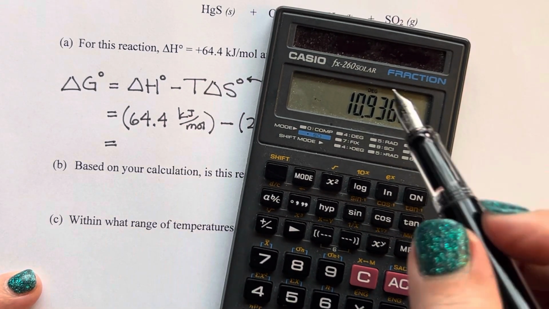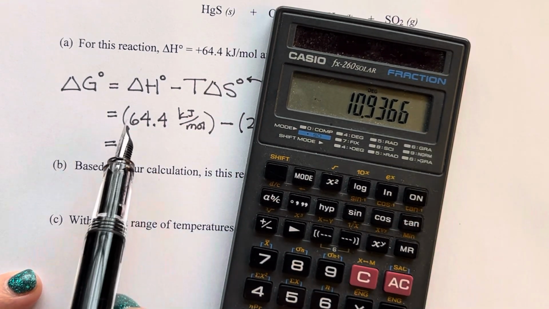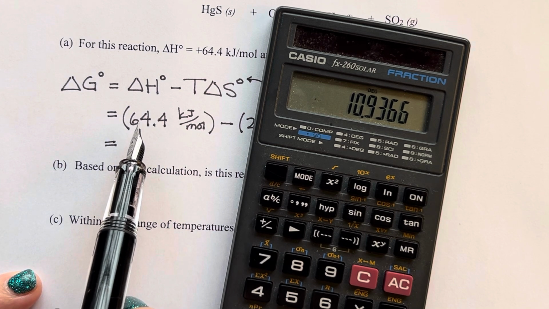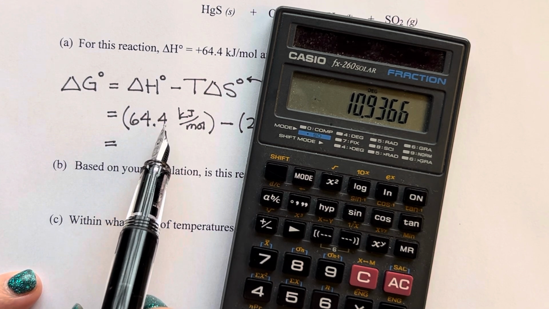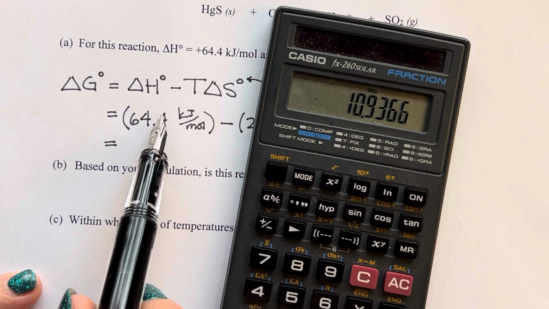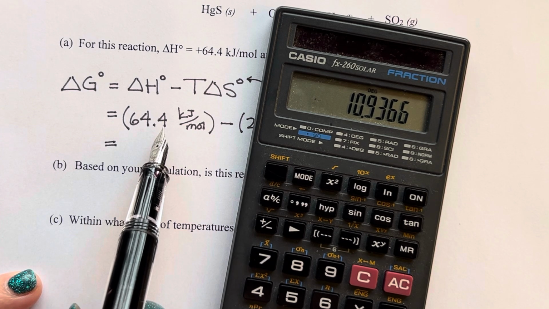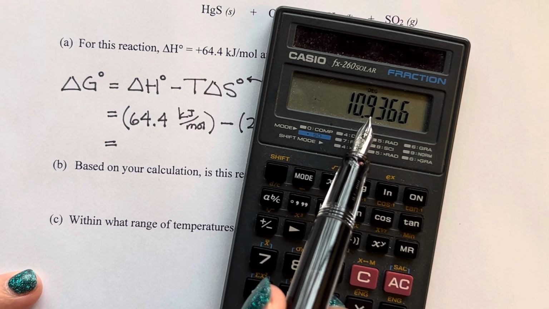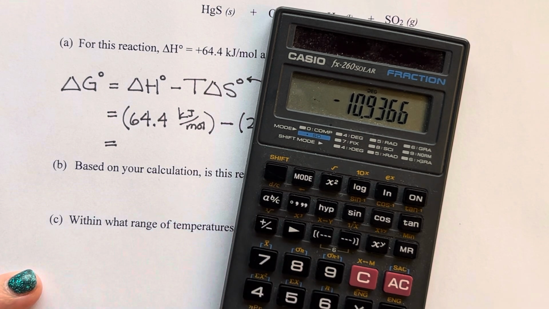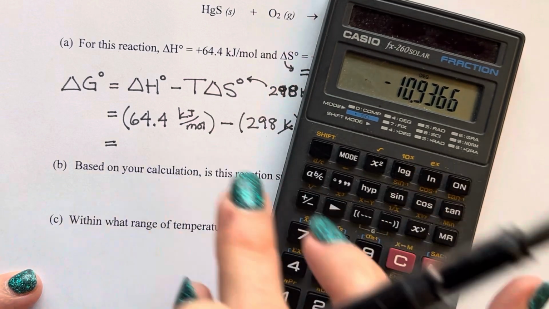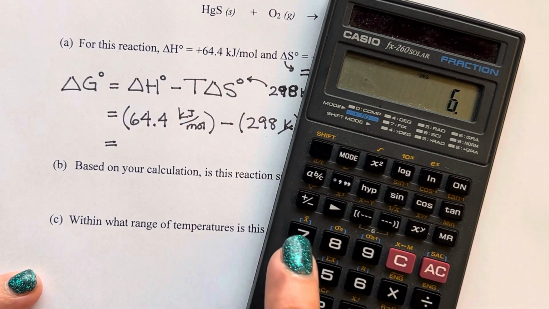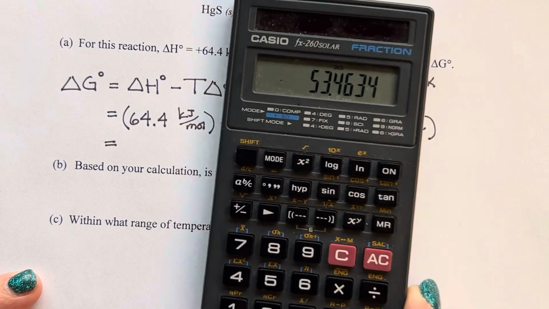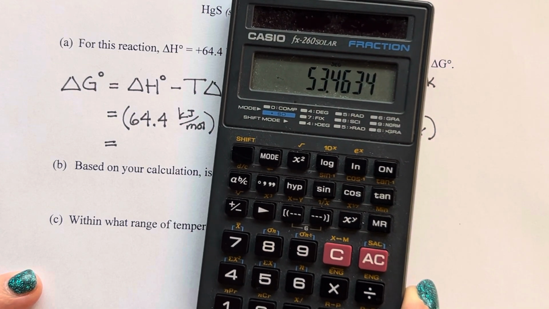Okay, so I'm just sort of looking ahead, and I know that I'll be taking the value of enthalpy, 64.4. So I know the best I'll be able to do is 1 past the decimal point. So that's why I'm looking at this and going, okay, 10.9. Okay, make that negative and add in the 64.4. Okay, 53.5.